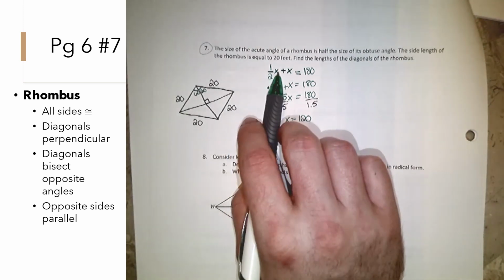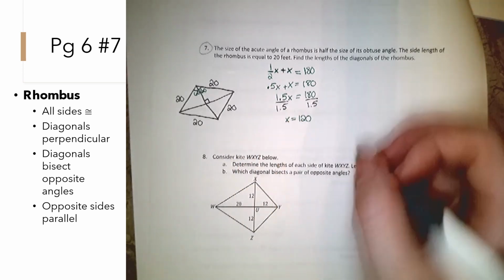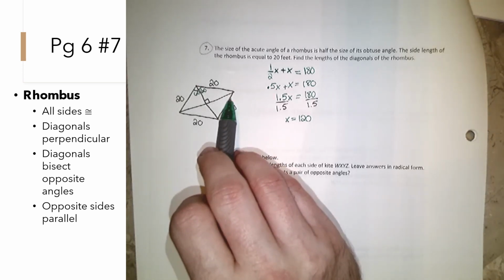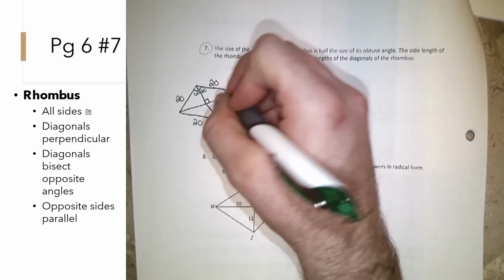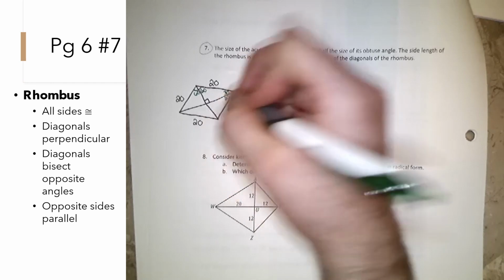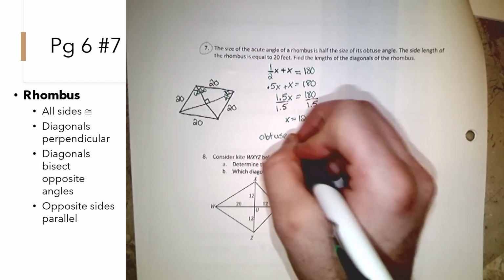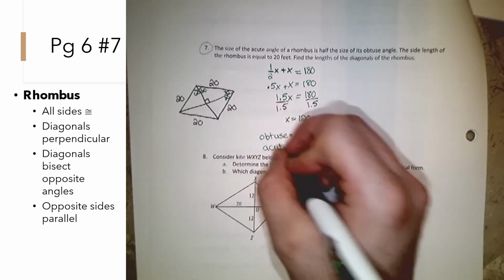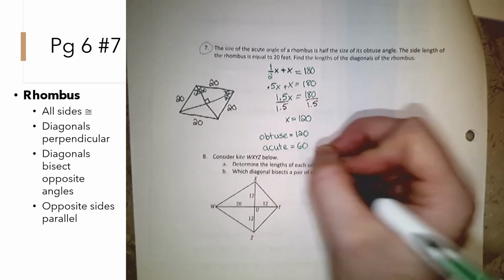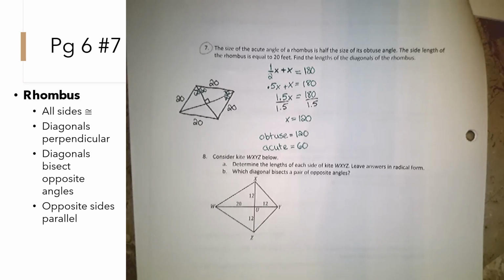Now, 1/2 of x, where x is 120, the acute angle, the full thing is going to be 60. But if I cut that in half, you then have 30. So the obtuse angle, again, was 120. The acute angle is 60. So that's where, because these got cut in half, that's where I got these.